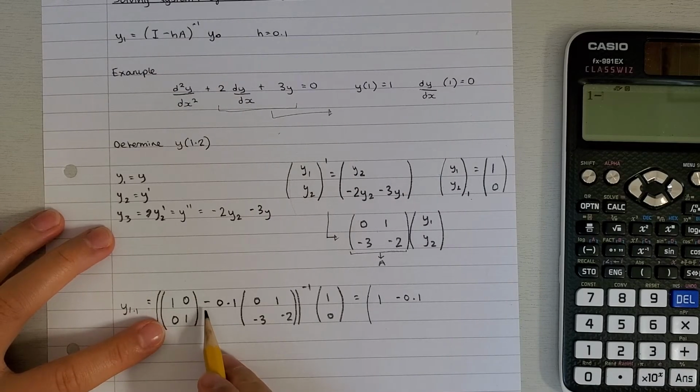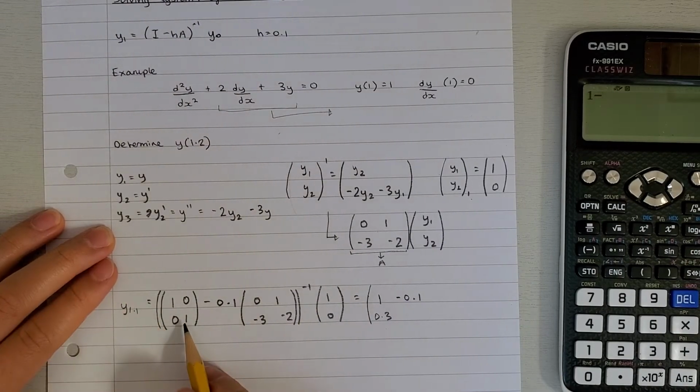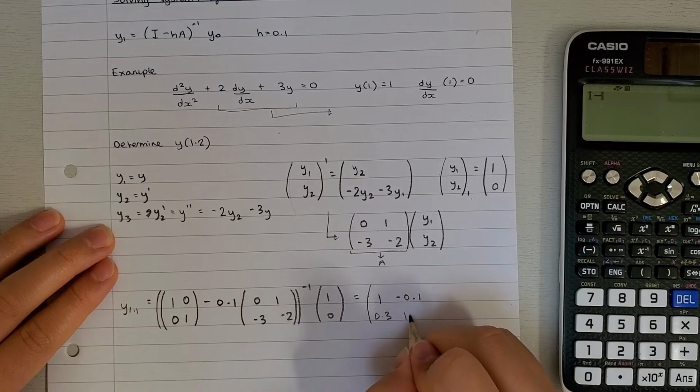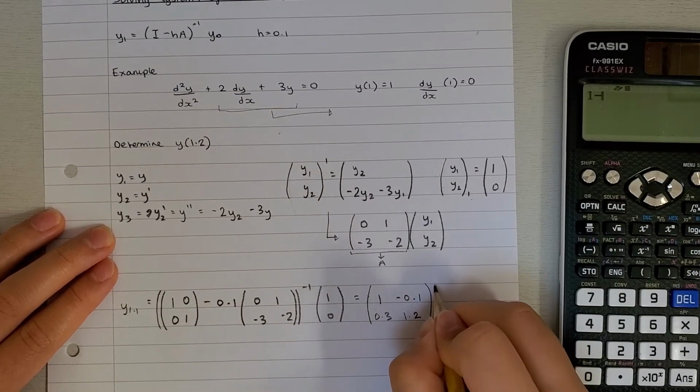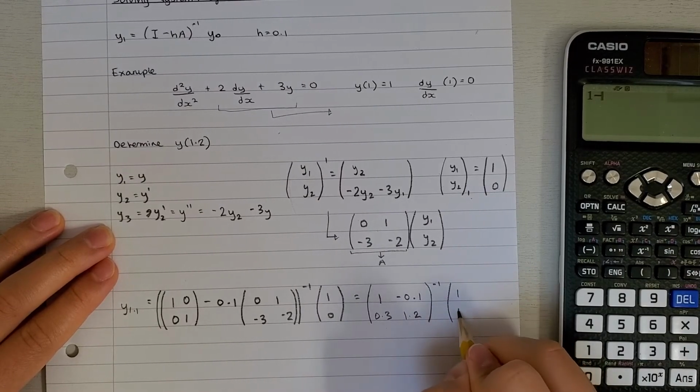Then 0 minus 0.1 times minus 3 gives us 0.3, because minus minus cancel. And then 1 plus 0.2, because you've got minus and minus again, gives us 1.2. We need to find the inverse of this, and of course we're still multiplying by 1, 0.